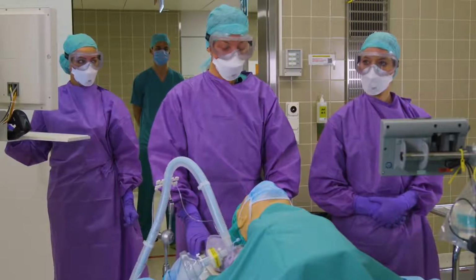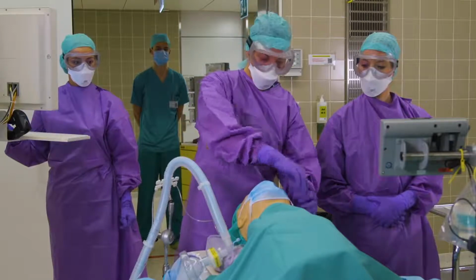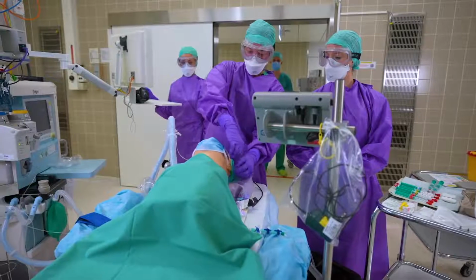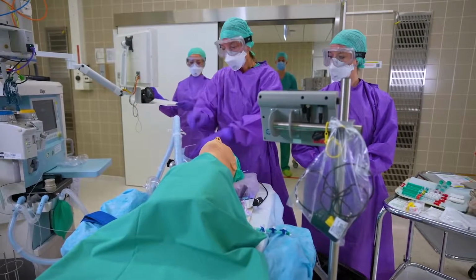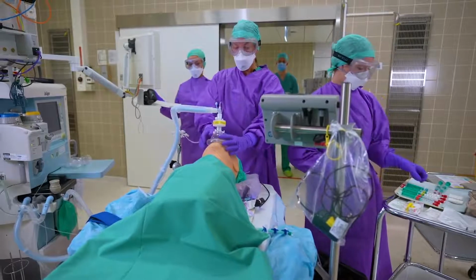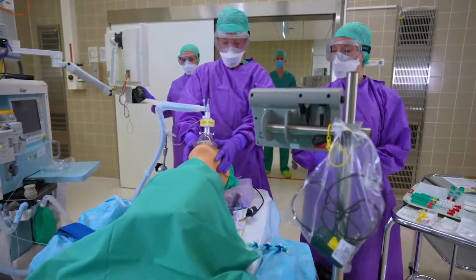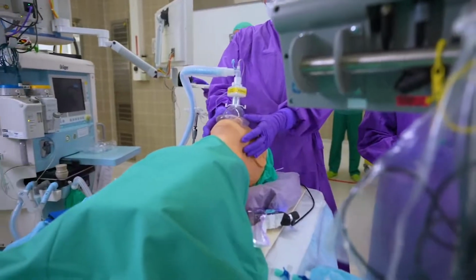We are starting with an adequate pre-oxygenation for about 3 to 5 minutes. As you can see, our patient is wearing a surgical face mask, which of course we have to take off. Then we will pre-oxygenate, and here it's important to have a tight-fitting mask to avoid any leakage.